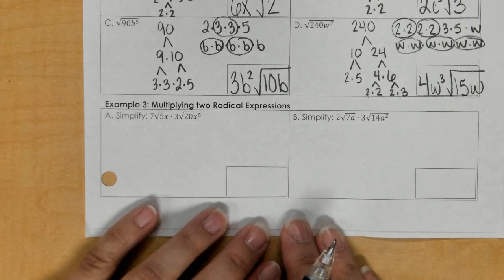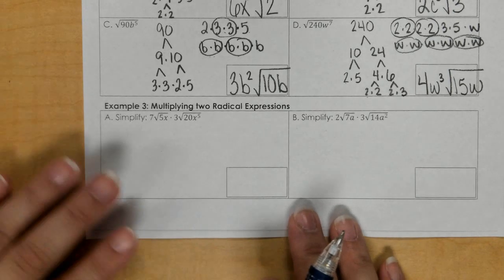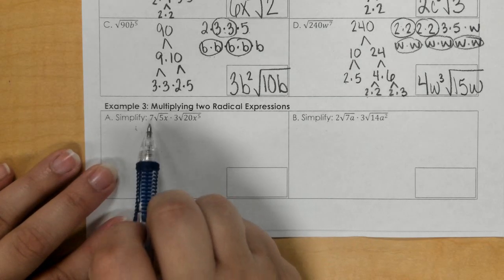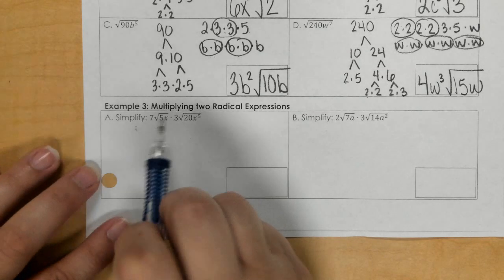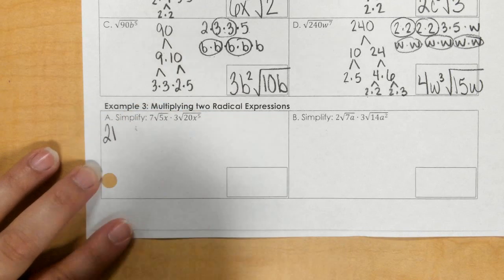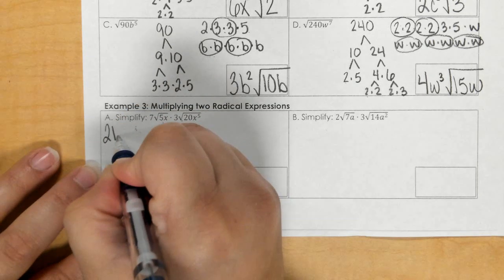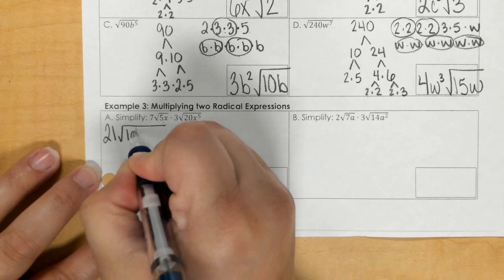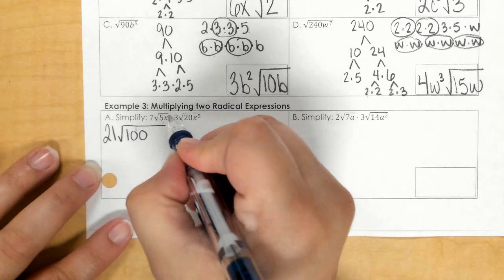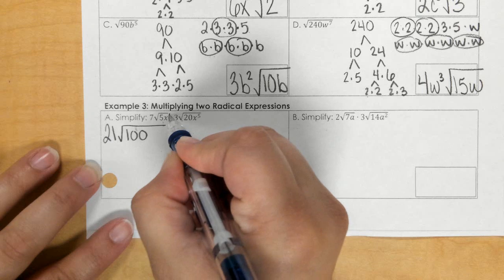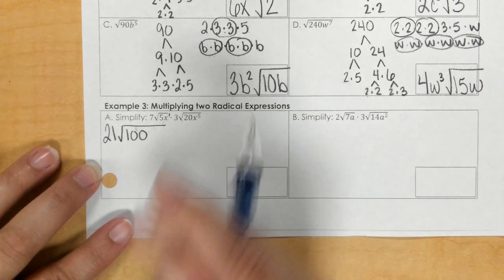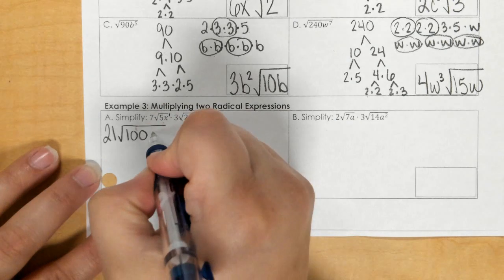For example 3, you have to multiply what's on the outside first. So 7 times 3 would be 21. Then on the inside we have 5 times 20, which is 100. And then this x to the first times x to the fifth means that you add exponents. So that would be x to the sixth.